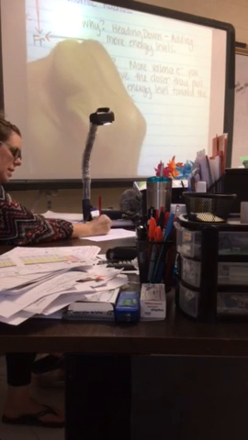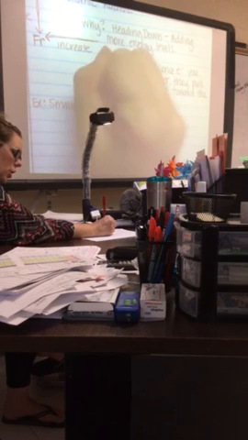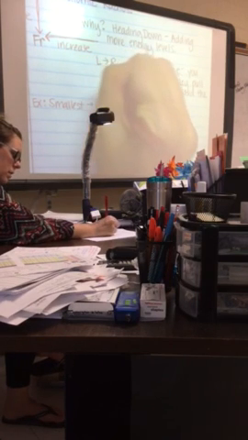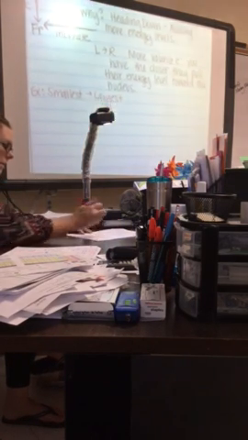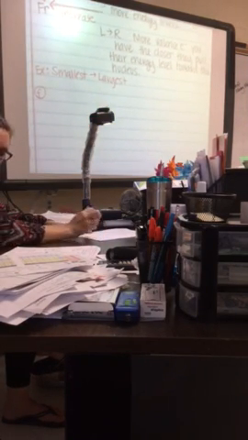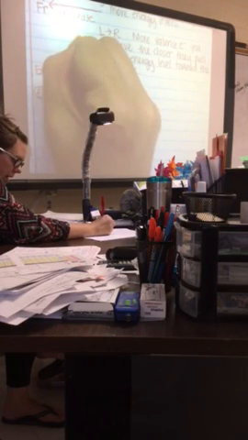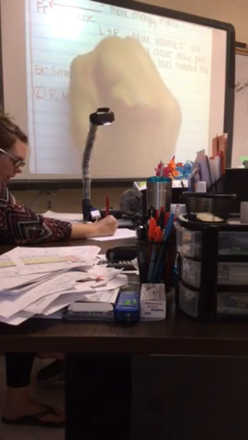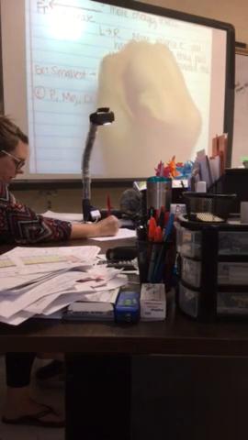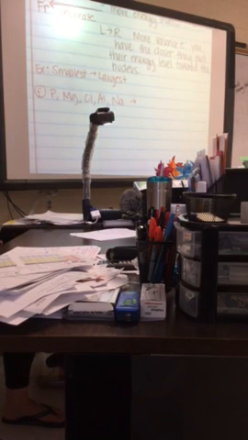So let's put these in arrangement from smallest to largest. And let's say we have phosphorus, magnesium, chlorine, aluminum, and sodium. So we're still dealing with the same elements, only now we're going to arrange them according to size.